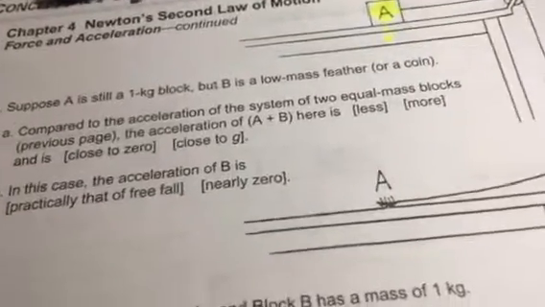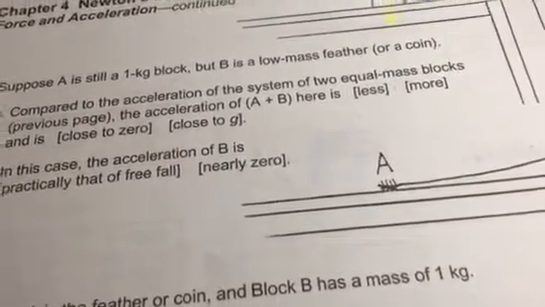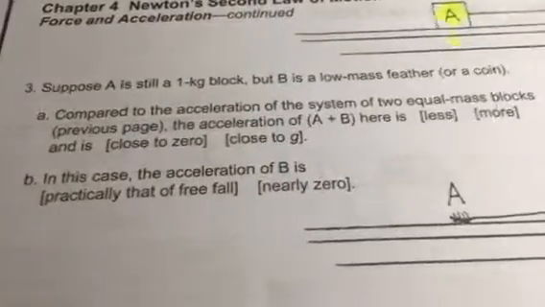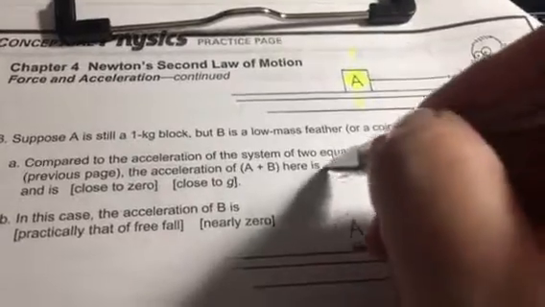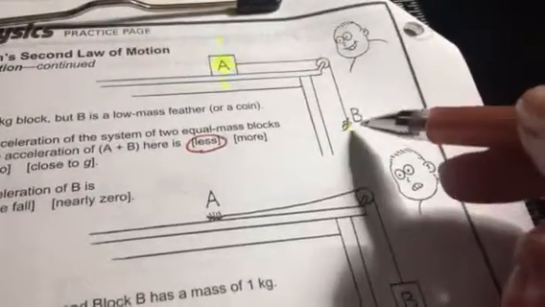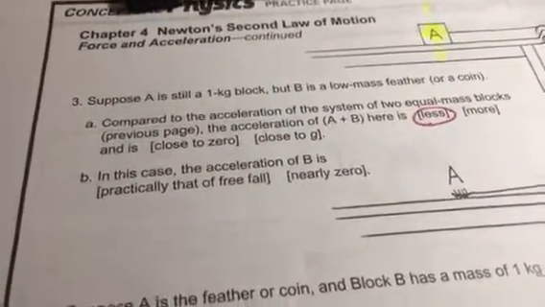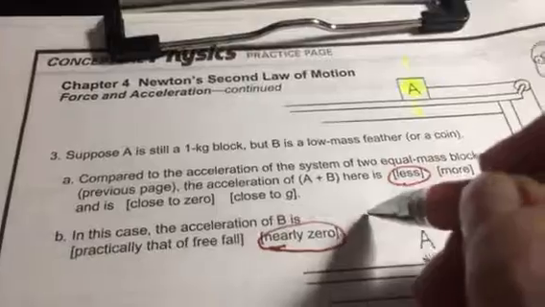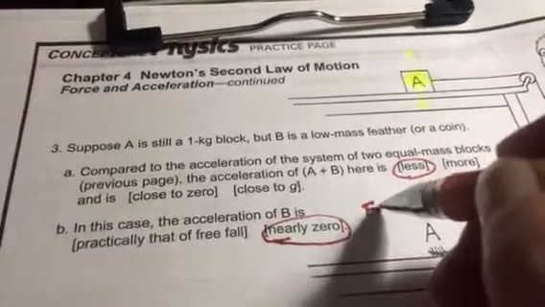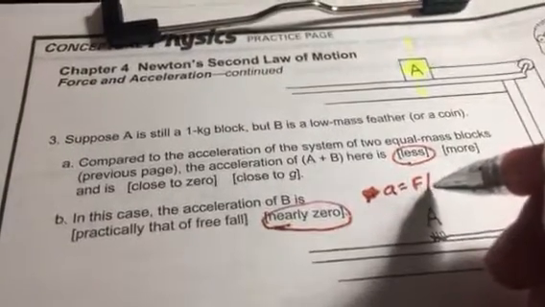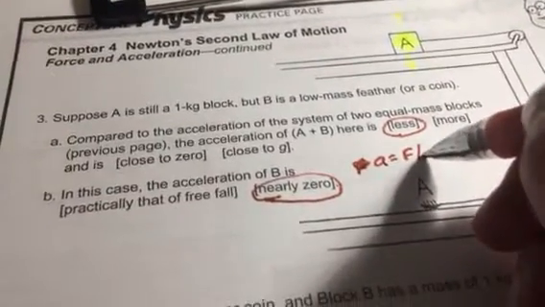So what changes about the acceleration of our system? Well, our acceleration is going to be considerably less, because the only thing contributing to the acceleration is the pull of gravity on our feather. And in this case, our acceleration will be very nearly zero, because we have a tiny mass. And force, acceleration is equal to force divided by mass.